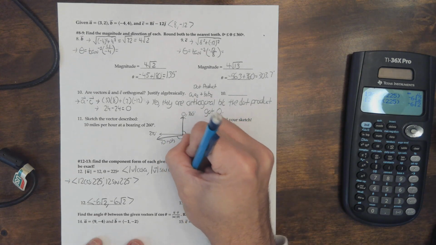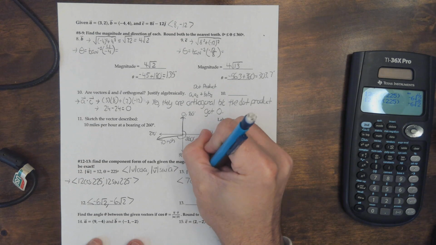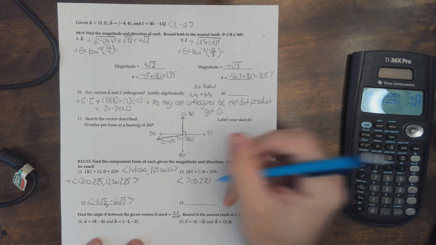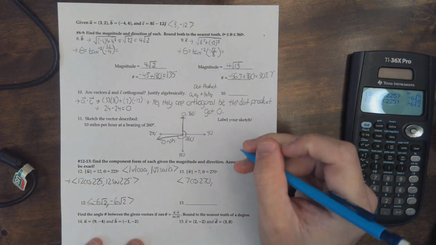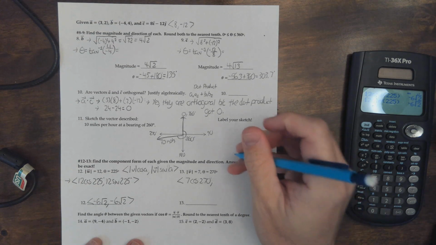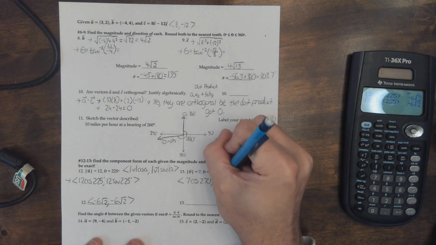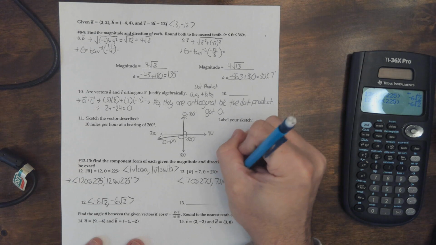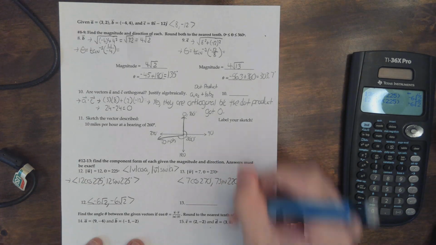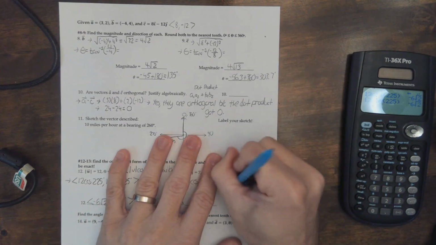We're going to have 7 cosine 270 degrees, because 7 is the magnitude, 270 degrees is the direction. Okay, and then comma 7 sine 270, not 200, 270. Geez, wow, I'm really sorry, guys.